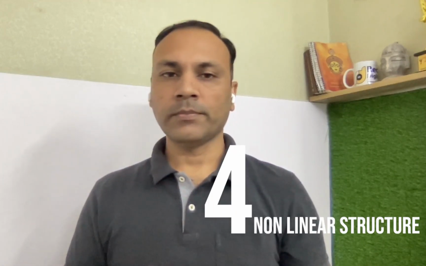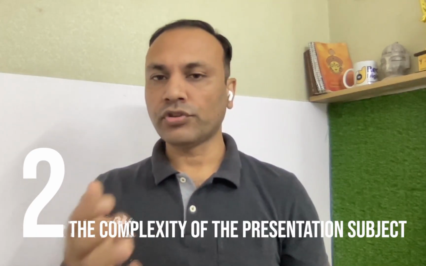Structuring is the bird's eye view of the presentation. It can showcase an overview in one glance and help you balance it. The very first thing after deciding the topic of the presentation is how to structure the presentation. The structure of the presentation may be of the following types. Number one, linear structure. Number two, story structure. Number three, index structure. And number four, non-linear structure. The two key factors that determine the sort of structure to be used in a presentation are number one, type of audience, and number two, the complexity of the presentation subject.